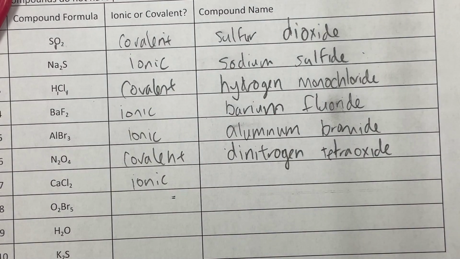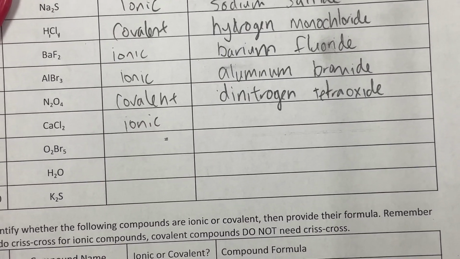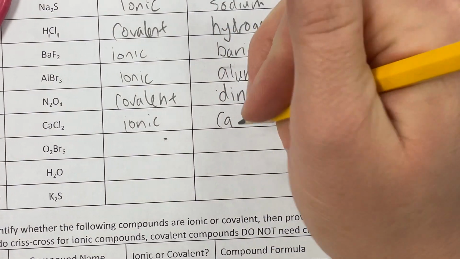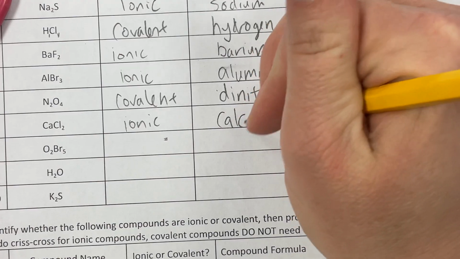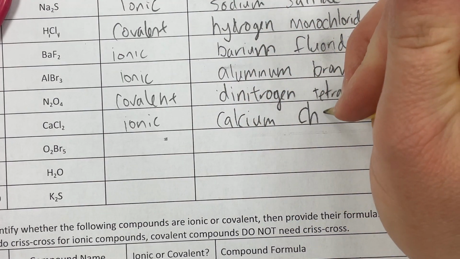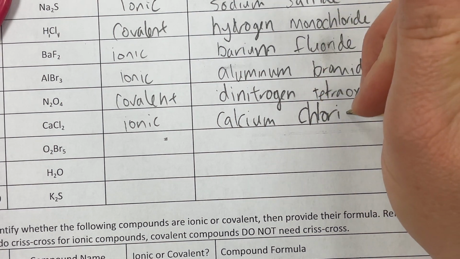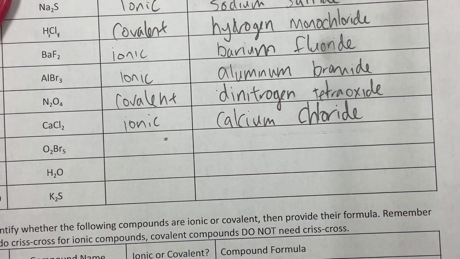So that means we don't use any prefixes for that. So it'd be calcium. Good, so you're just gonna write calcium and then, right? Calcium what? Chloride. Good, calcium chloride. Because chlorine, and you just cut off the end and put an IDE. If only I could spell chloride. There we go. Forgot the L in chlorine.